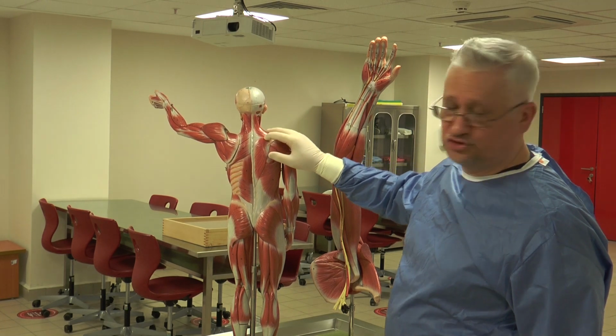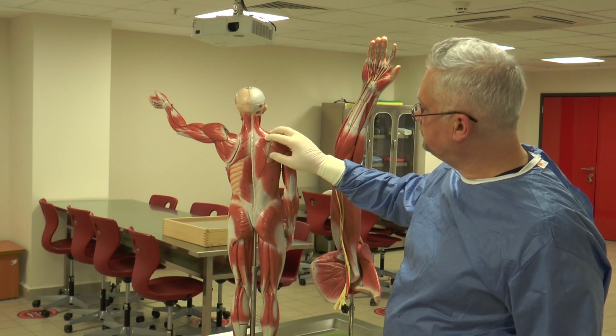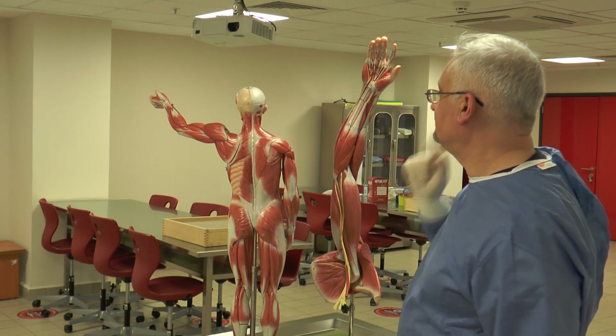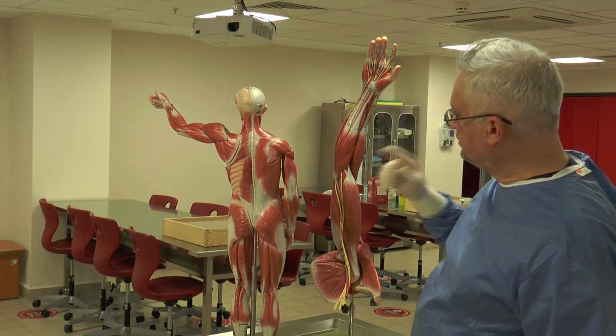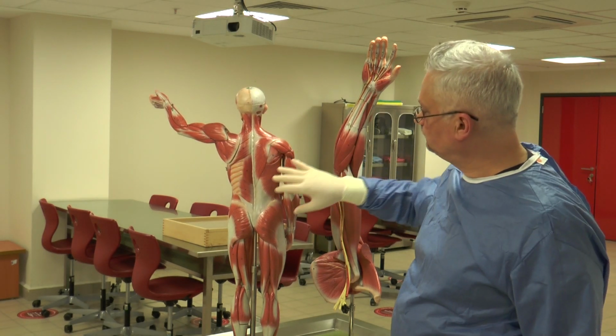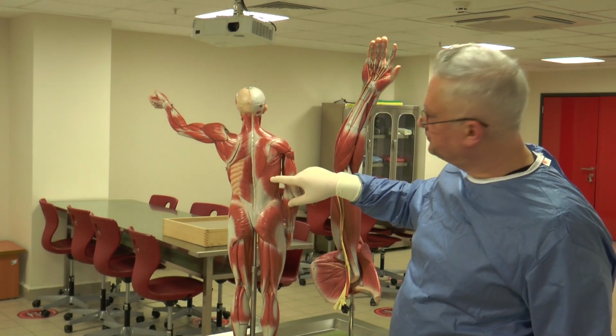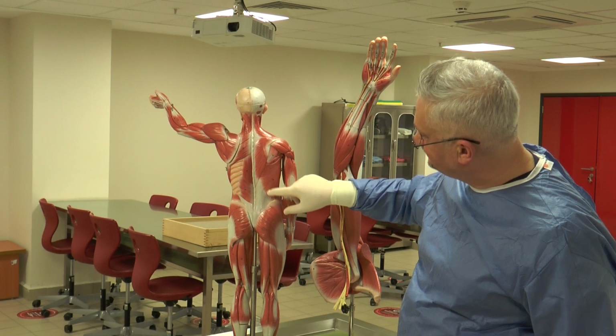And one of the important cranial nerves that innervates this muscle would be the accessory nerve, the 11th cranial nerve, for the trapezius. Okay, the next muscle that we have here in the superficial part, the external layer of the back, would be the latissimus dorsi muscle, which is this back muscle here.